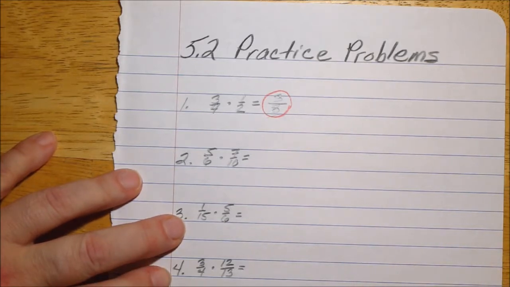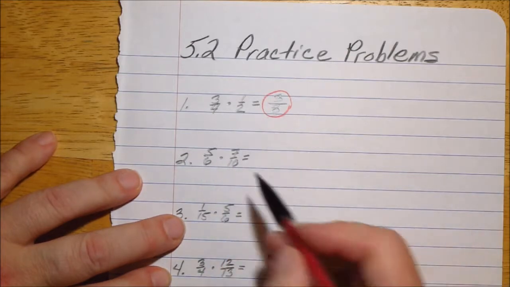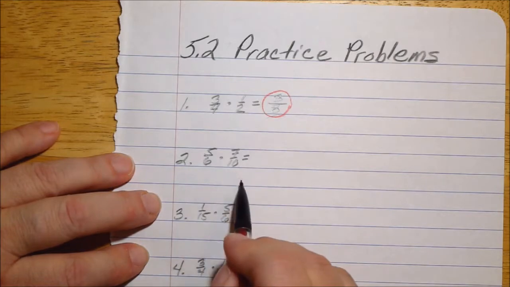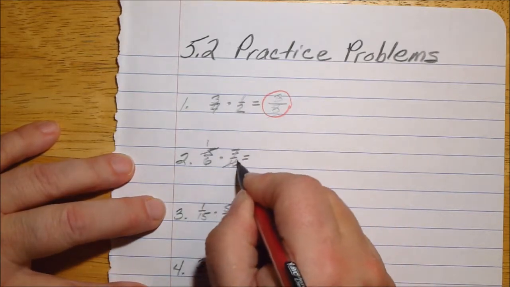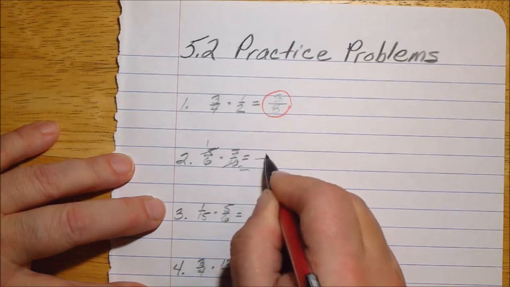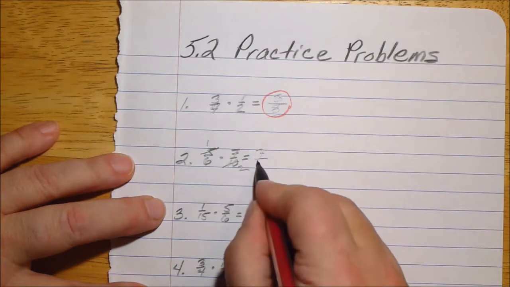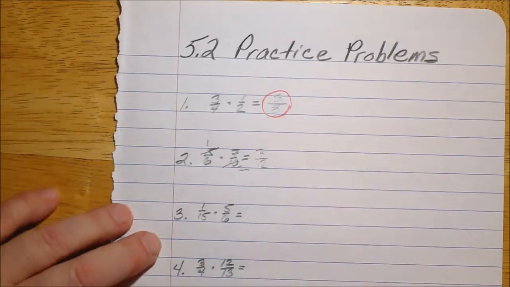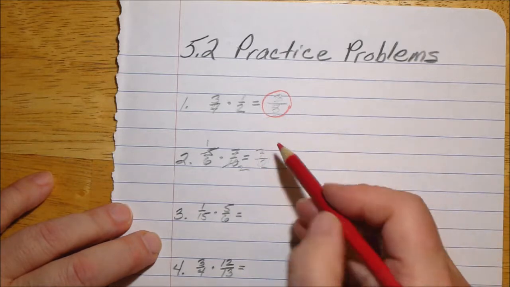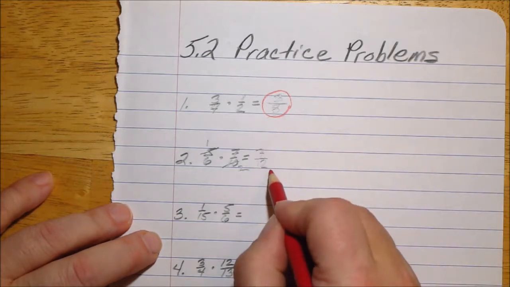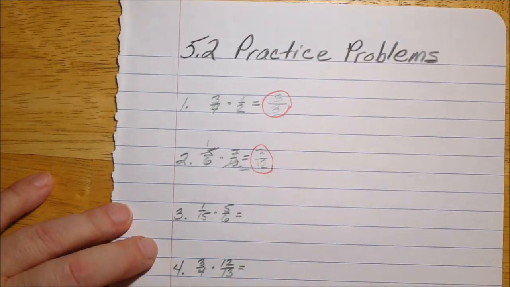All right, the next one then. Looking across 6 and 7, no, there's no way I can reduce 6 and 7. But 5 and 10, yes, I can. So 5 goes into itself 1 time, and 5 goes into 10 2 times. So now I have 1 times 7 is 7, and 6 times 2 is 12. And I look at my final fraction there. Can I reduce that any further? There is not a number that can evenly go into 7 and 12. And so I will circle 7/12 as my answer.